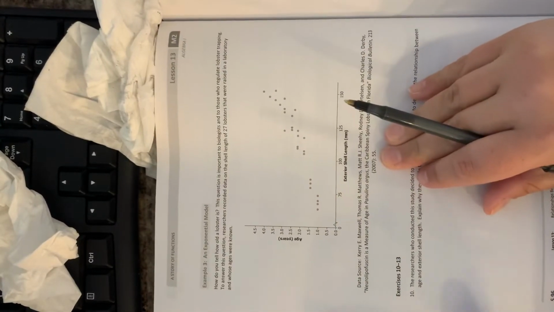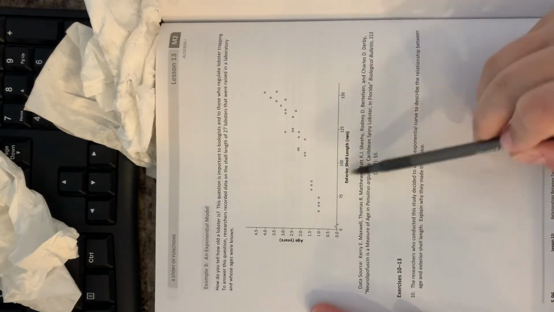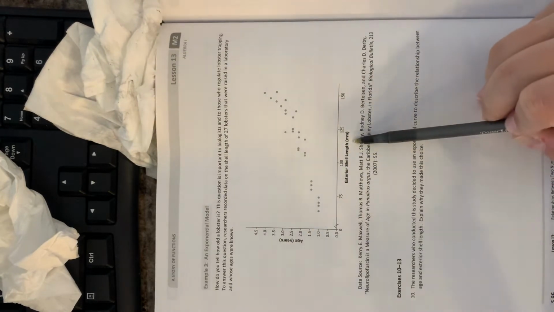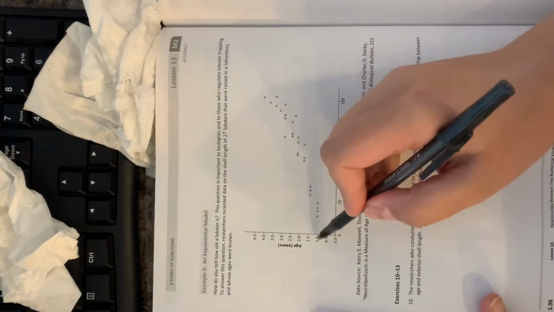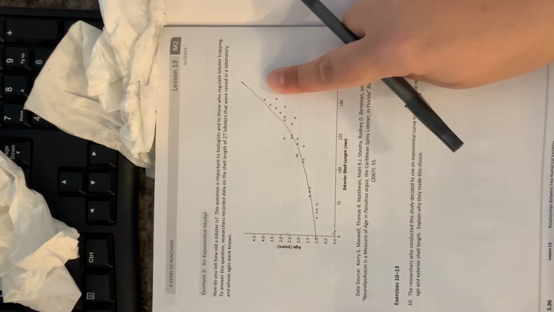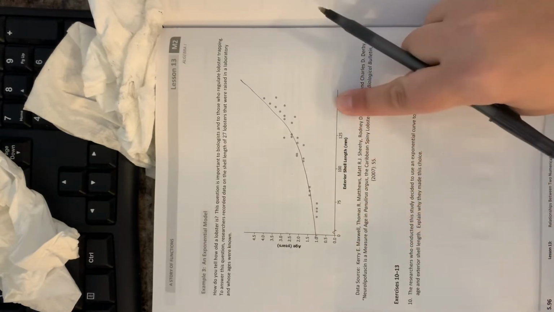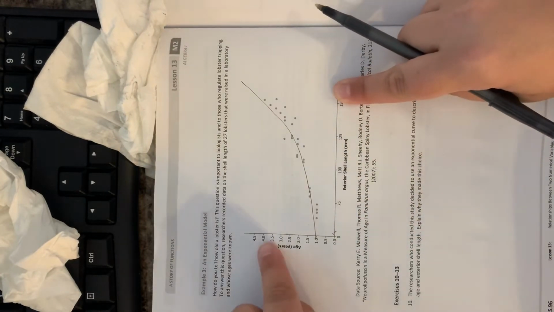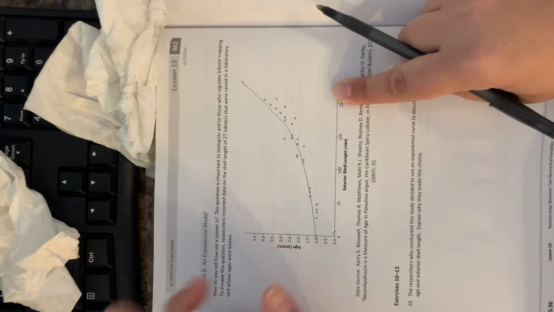So then let's look at example 3, which would be an exponential model. And if you can tell, this is the shell length of a lobster and its age. And look what happens to this data. See how it makes more of that exponential curve? So as the shell gets longer, the lobster is much older, which makes sense.